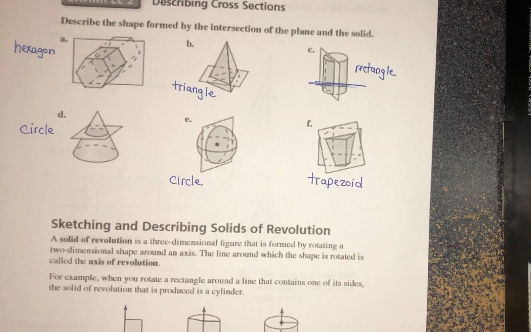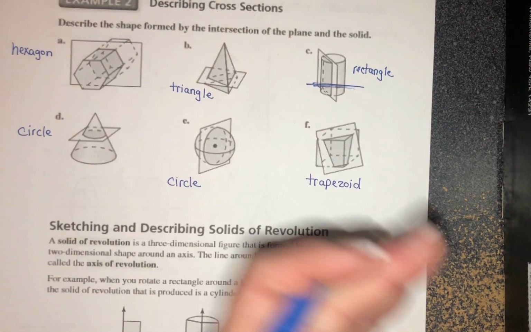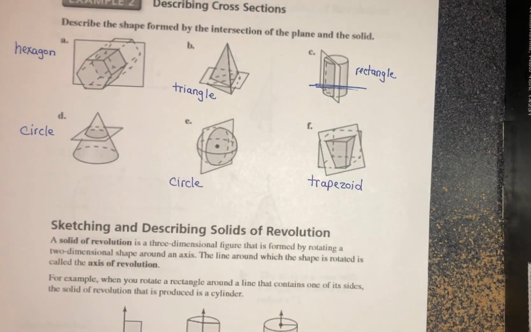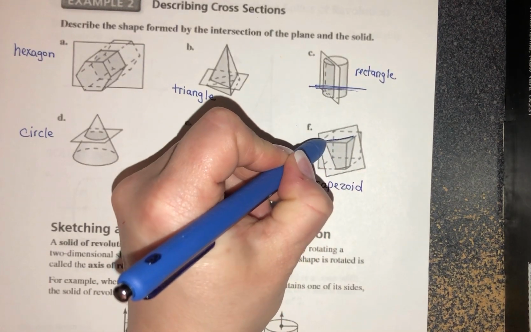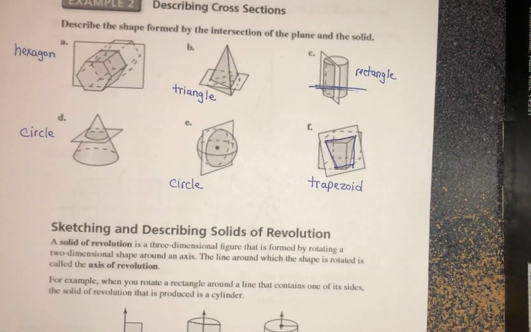So how you cross-section the solid will impact the shape you're going to get. And again, I always say, think of it as if you take and you were to cut and you were to pick up the piece you cut off and you look at the shape of what is left, what is that shape? And this one was a trapezoid.